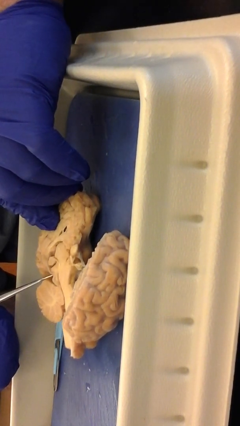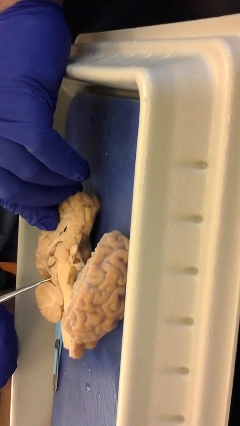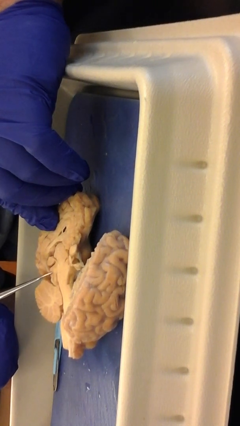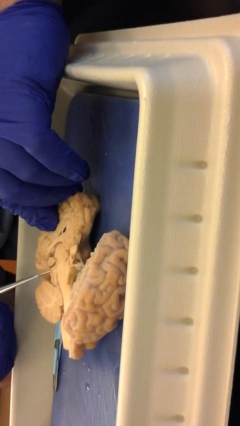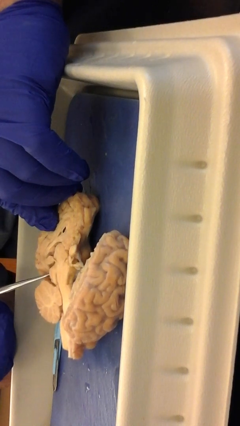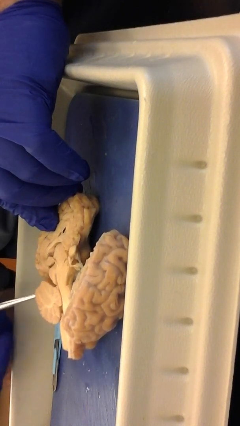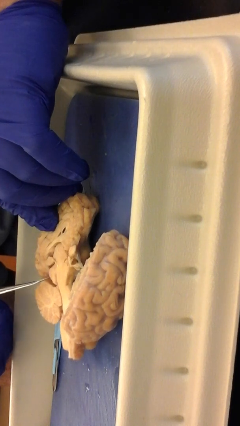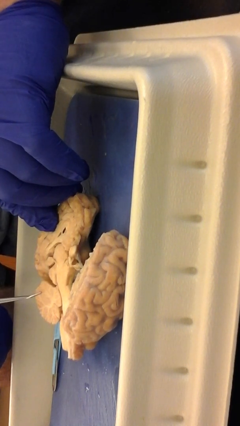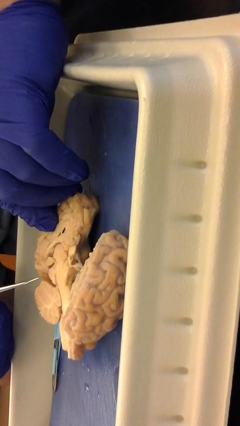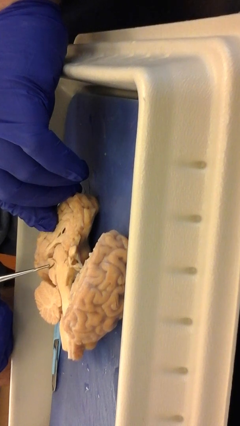This structure here is the corpora quadrigemina. Some people think it looks like a pith helmet or a hat. Right next to it, they managed to leave this in cutting it.